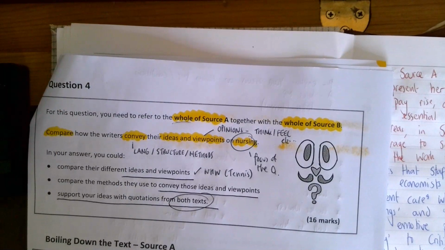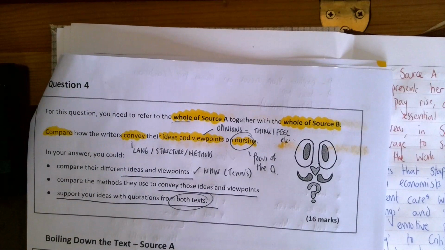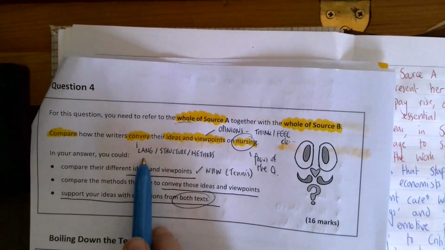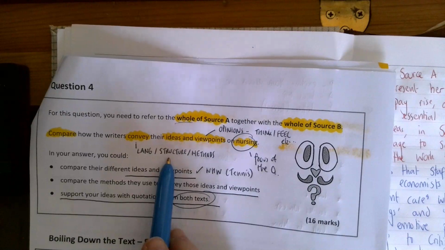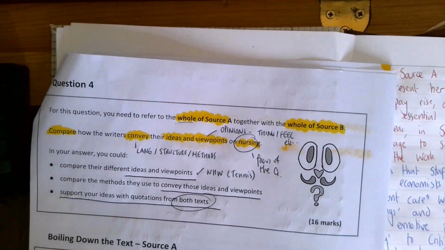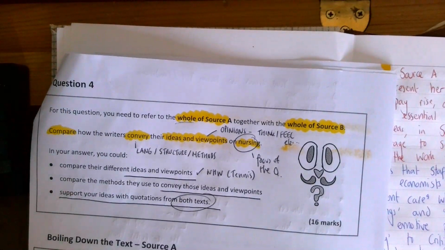It then tells you to compare how the writers convey their ideas and viewpoints on nursing. So the fact that it says compare means that you need to be making sure you're using connective phrases. It says how the writers convey their ideas and viewpoints, so convey means you want to be talking about language devices used, structural devices used, and even the methods used. And ideas and viewpoints is their opinions. What do they think? What do they feel? What do they believe, etc. Finally, you've got nursing here, which is the focus of the question. And therefore, that is the part that you must be making sure you're talking about.